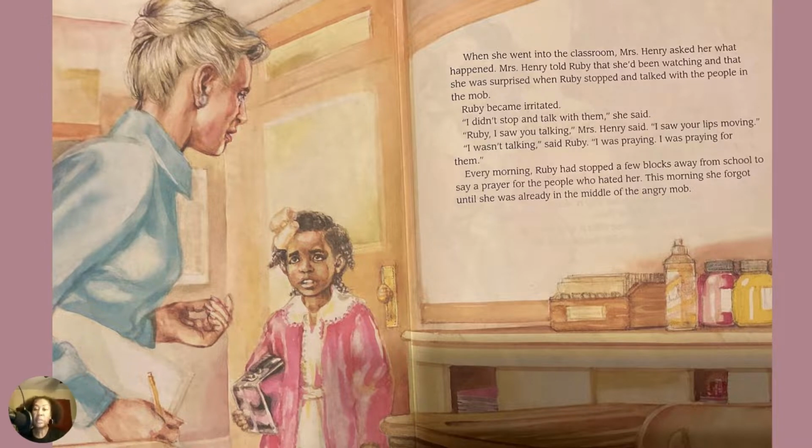When she went into the classroom, Mrs. Henry asked her what happened. Mrs. Henry told Ruby that she'd been watching and that she was surprised when Ruby stopped and talked with the people in the mob. Ruby became irritated. I didn't stop and talk with them, she said. Ruby, I saw you talking, Mrs. Henry said. I saw your lips moving. I wasn't talking, said Ruby. I was praying. I was praying for them.